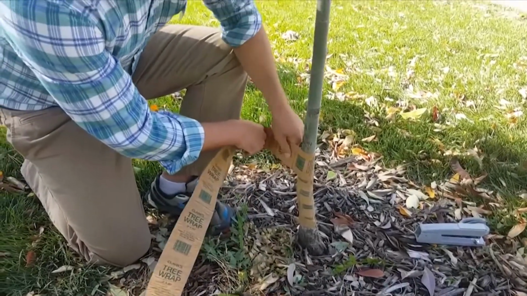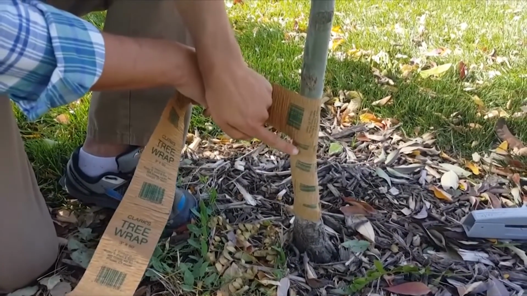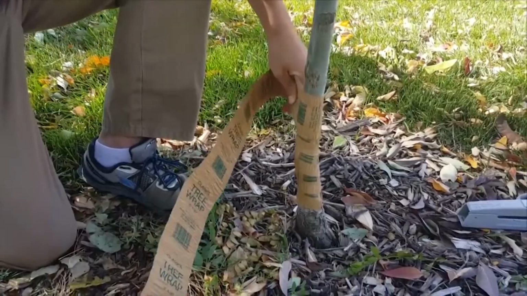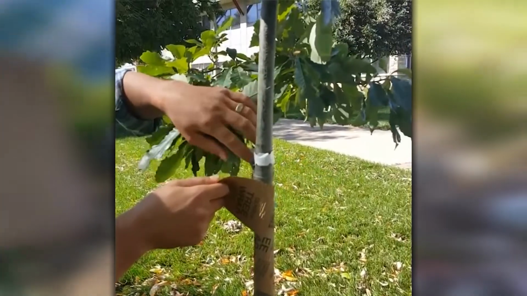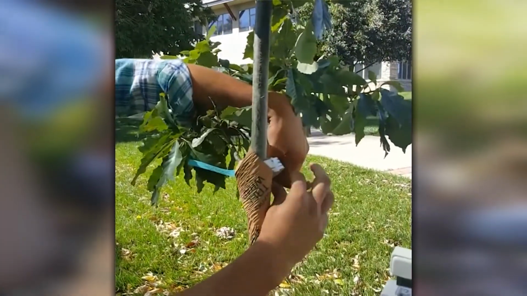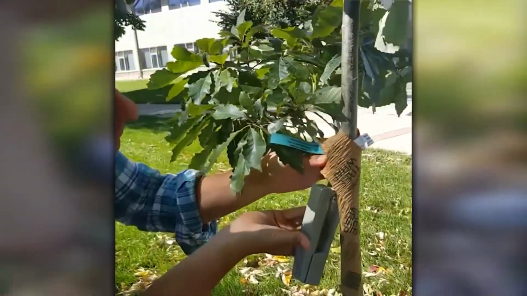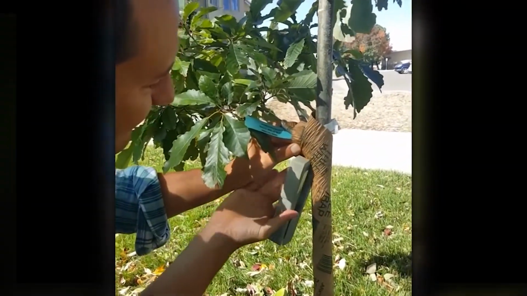Next method is tree bending. Bending means turning, as the name indicates. In this method, sticky bands or polythene sheets are used around the trunk to prevent insects and rats from climbing to the tree tops. It is a very common practice, especially in mango trees, to avoid infestation of mealybugs, and it is extensively used to prevent rats, especially in coconut trees.